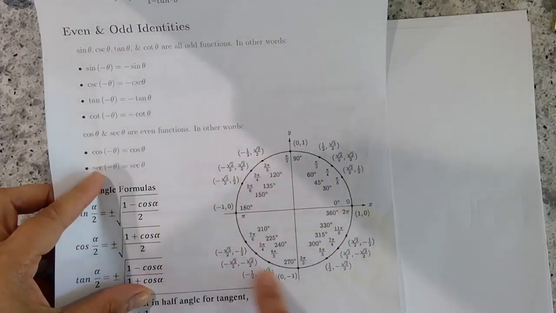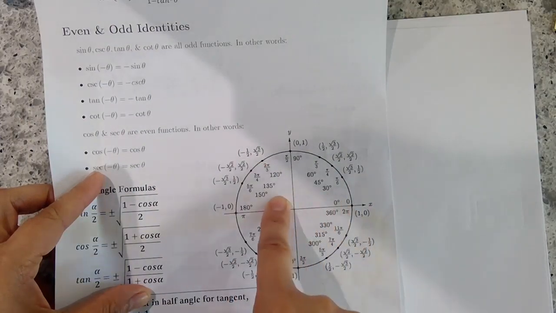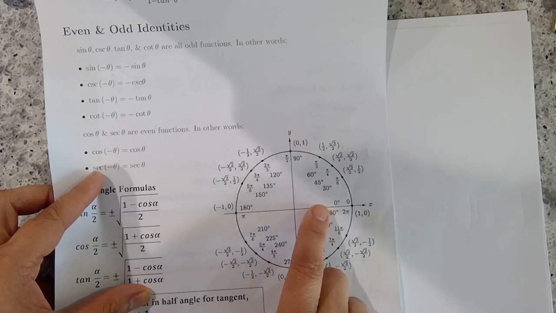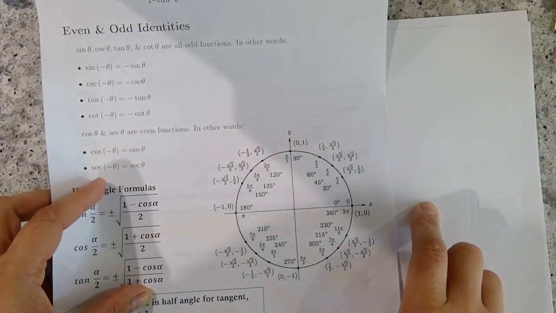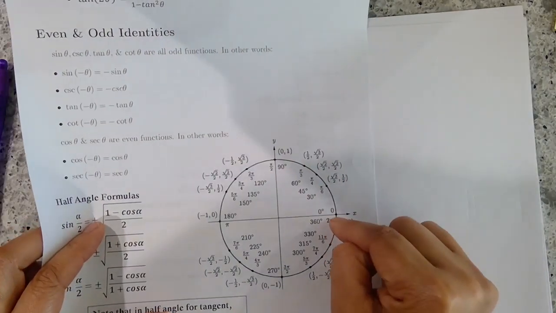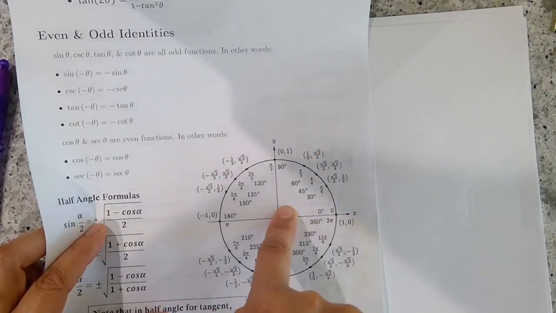Well, if we look at the unit circle, we're looking for cosine. So cosine of 135 is here. So we're going to use these values. But because we're finding the cosine of 67.5 degrees, 67.5 degrees would lie here.